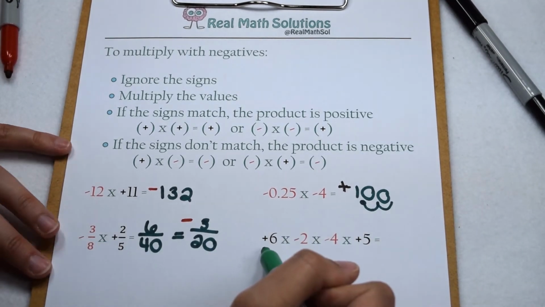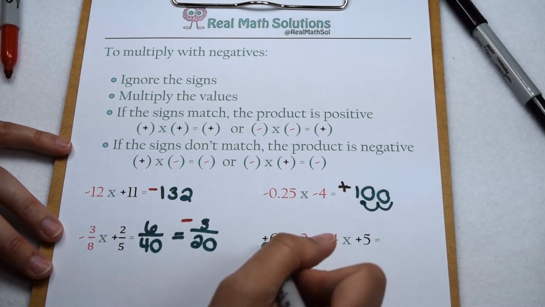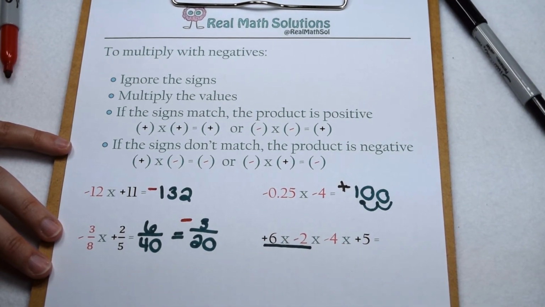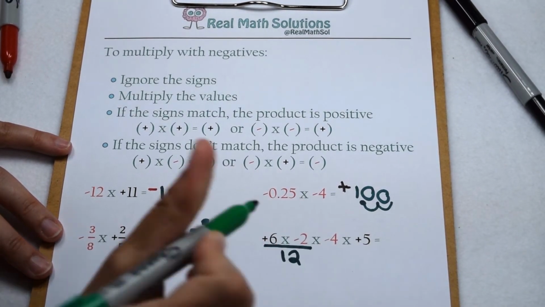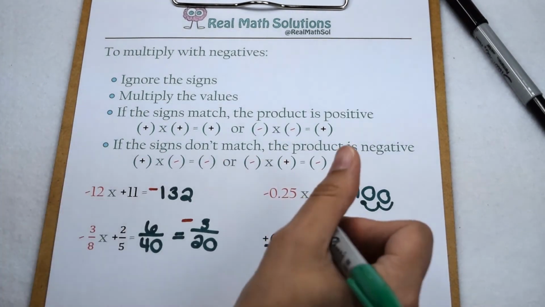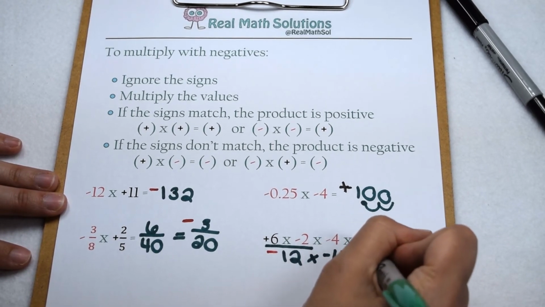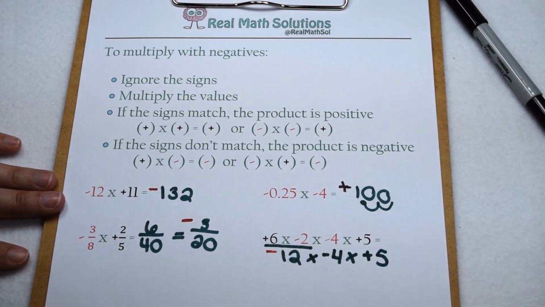On our last problem, we actually have a series of numbers we need to multiply. Positive 6 times negative 2 times negative 4 times positive 5. To do this, we need to tackle this 2 numbers at a time. So I'm going to start out by solving positive 6 times negative 2. 6 times 2 gives me 12. Since my signs don't match, that tells me I have a negative 12. From there, I can take that negative 12 to tackle the rest of the problem, times negative 4 times positive 5.